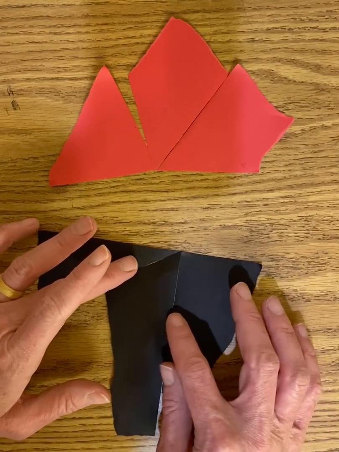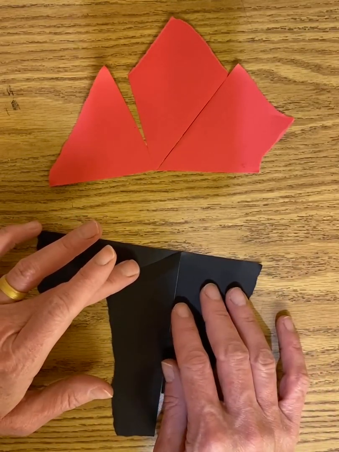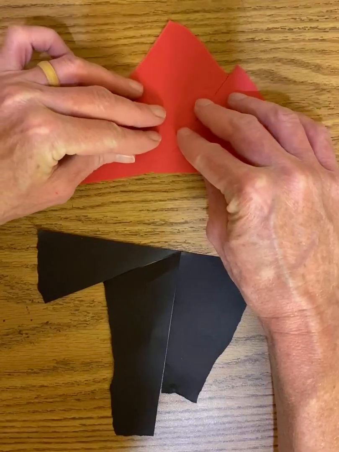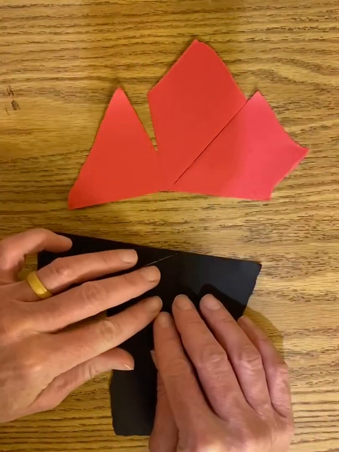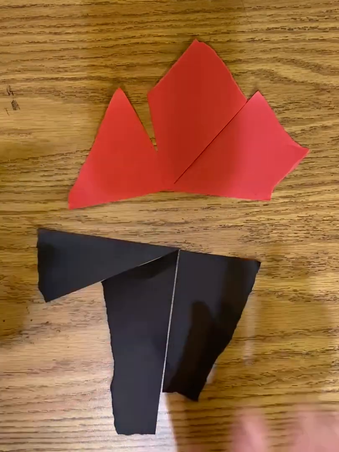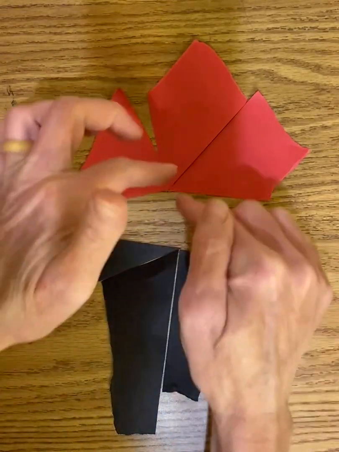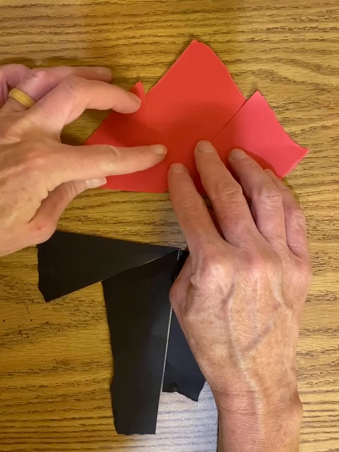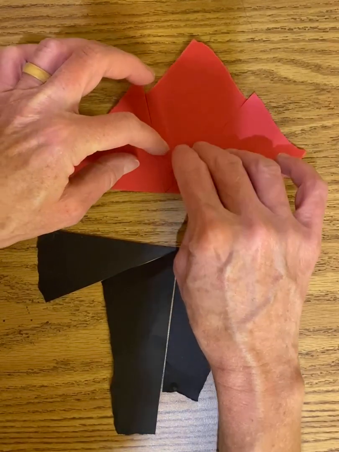So here's the cool thing. I don't care what your triangle looks like. I don't care if it's this kind of a triangle, or this kind of a triangle, or one of the other bazillion different kinds of triangles that are out there. When you put the angles together, they're all going to make a straight line.